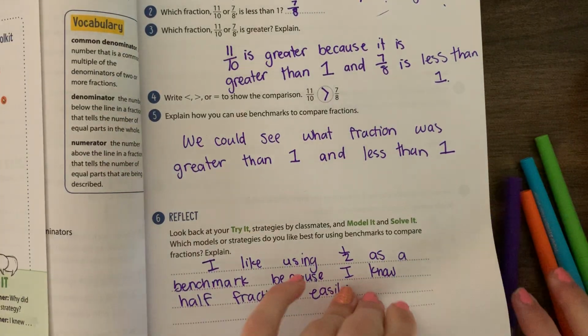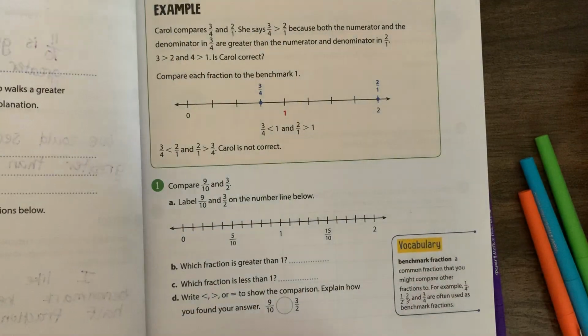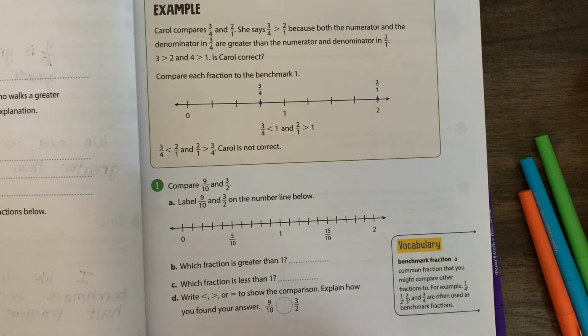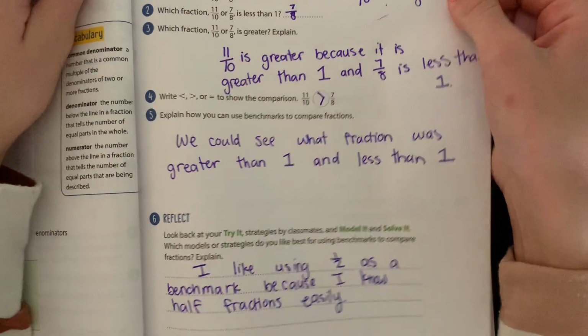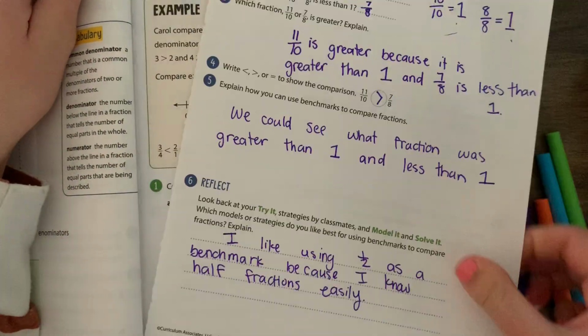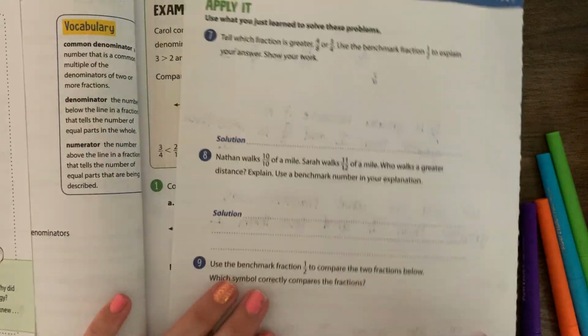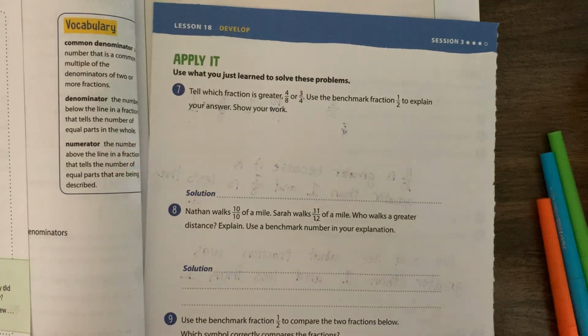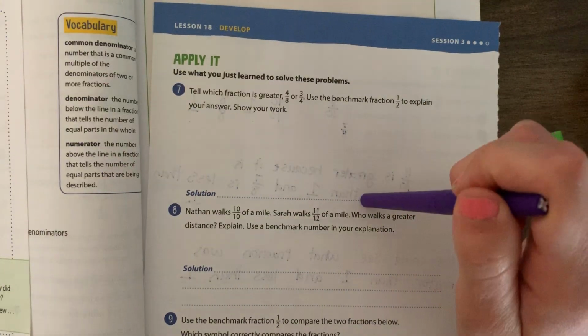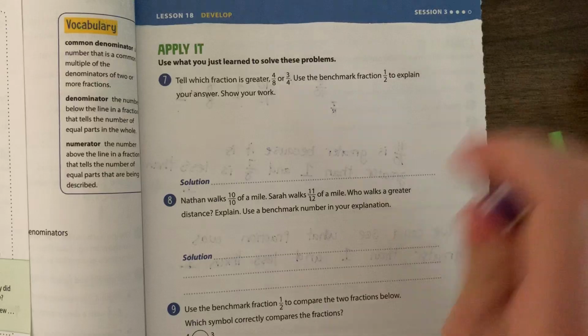Okay, now we did half of your assignment together, so all you need to do, actually, hold on. I take that back. You guys missed me, huh? All right, let's finish this page and then I will let you finish on your own.